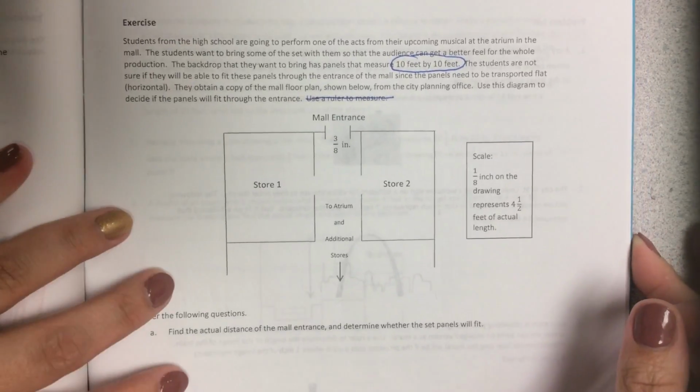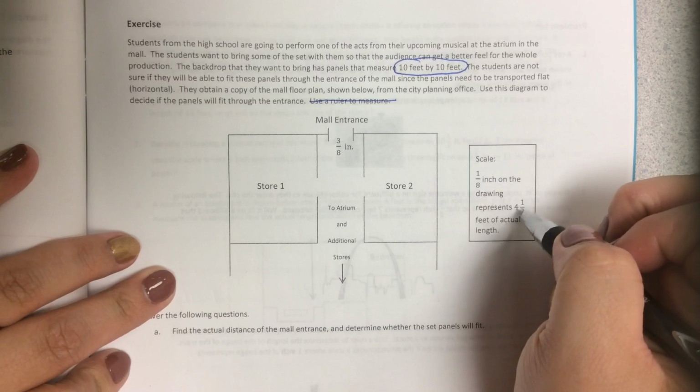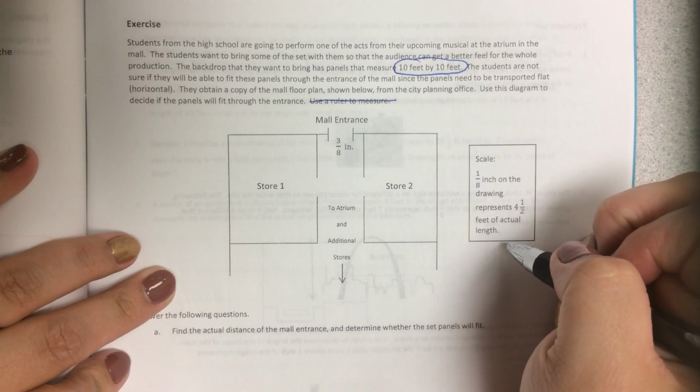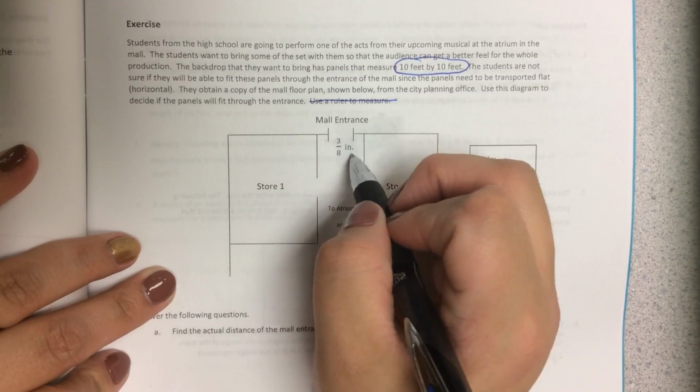Okay? So the scale is 1/8 of an inch on the drawing represents 4.5 feet of actual length. So they're saying that this mall entrance is 3/8 of an inch.